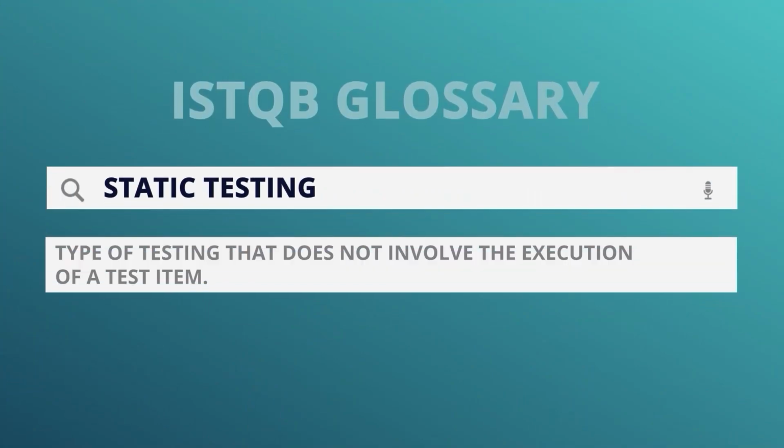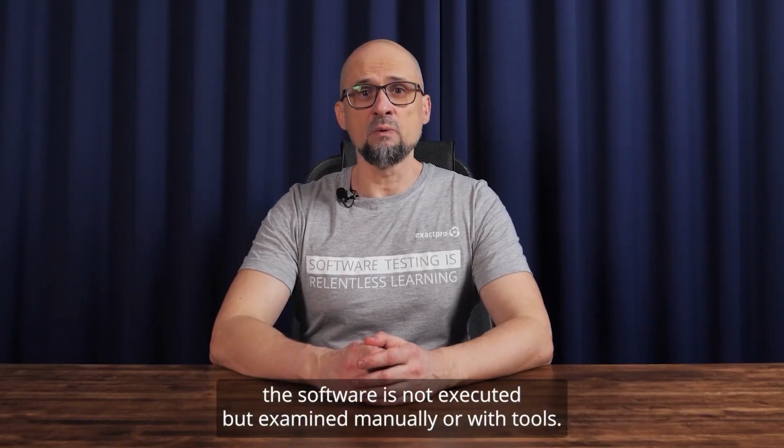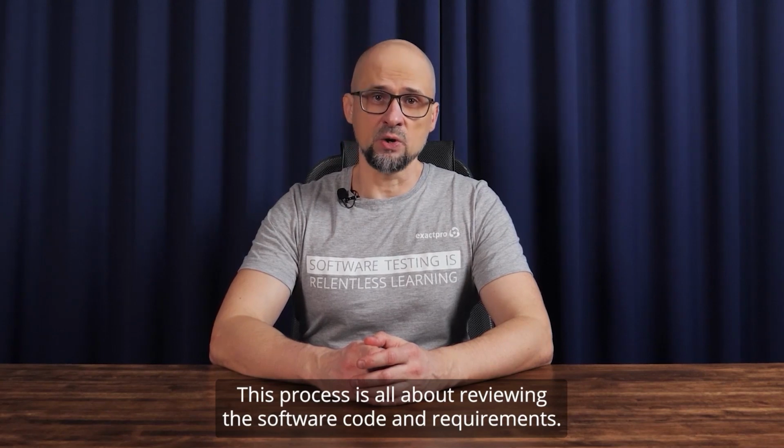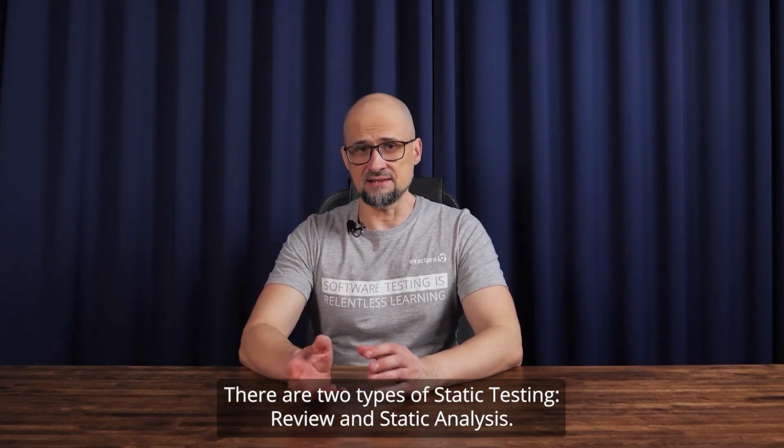Static testing is a type of testing that does not involve the execution of a test item. During static testing, the software is not executed, but examined manually or with tools. This process is all about reviewing the software code and requirements. There are two types of static testing: review and static analysis.